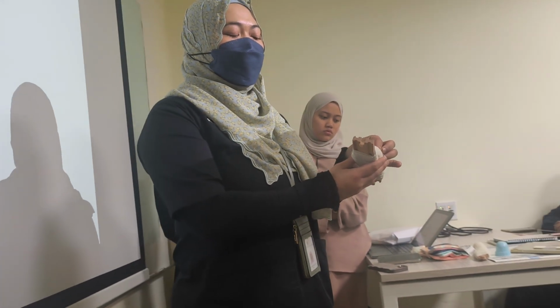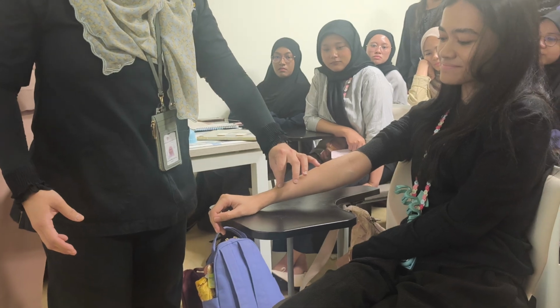Next, you feel for fixity. Okay. So fixity is atas bawah. Okay. So number one, you pinch the skin. Okay. Katalah you can pinch the skin. Buat kat manusia lah. Sorry, I can pinch the skin. Okay. So you can pinch the skin. Okay. So that means the swelling is not fixed to skin.